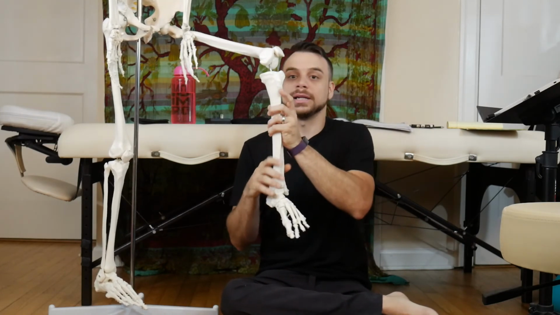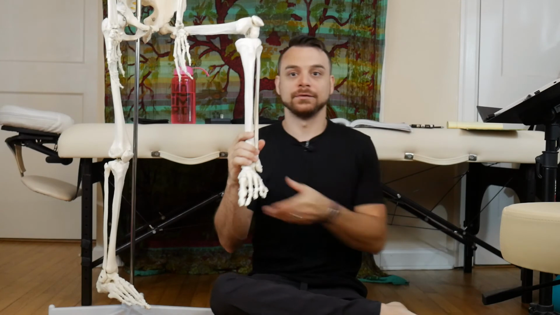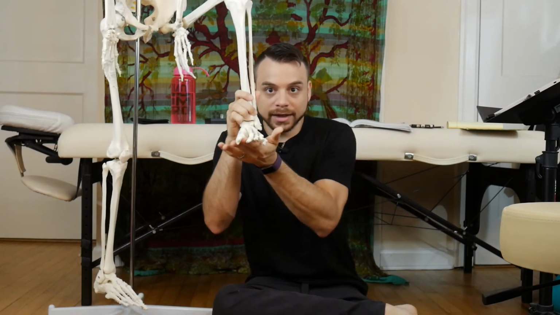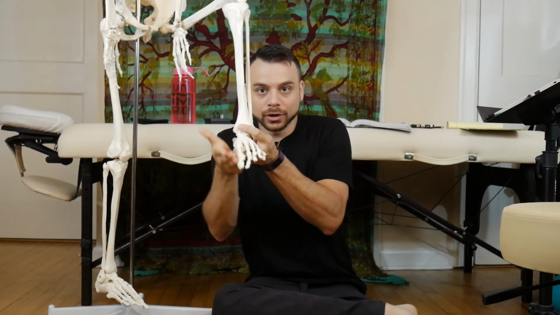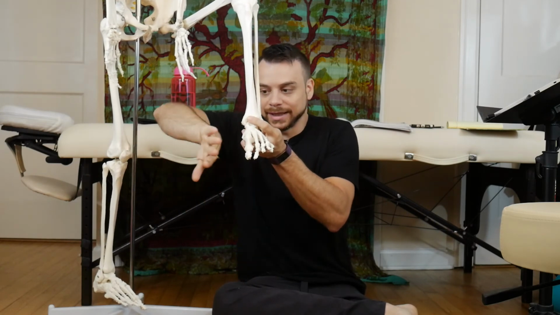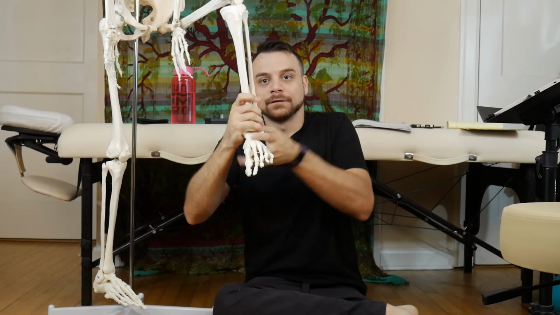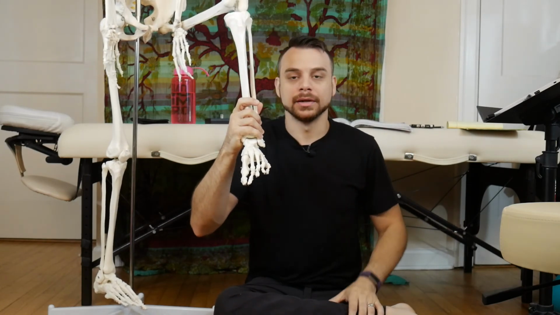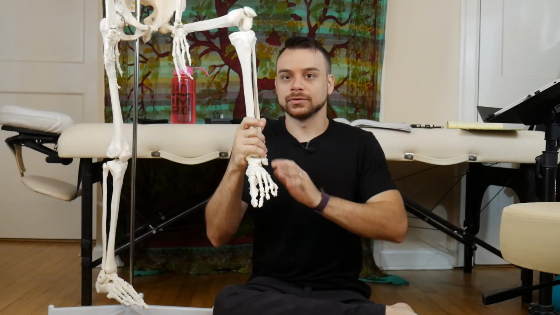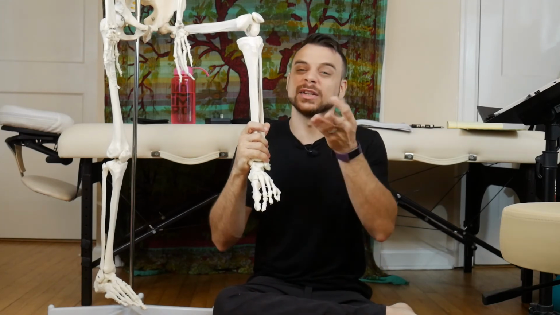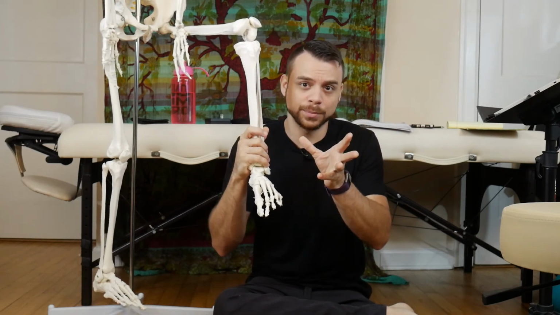So what exactly does supination and pronation look like with the foot? Well, if our foot is standing or facing straight out, if our foot turns in, that is supination. If we turn our foot out, that is pronation. Now there's other words that we use for supination and pronation, but these are only small parts of the whole process that is supination and pronation.